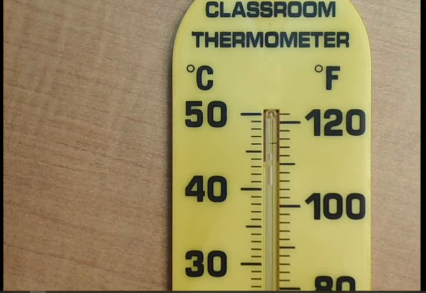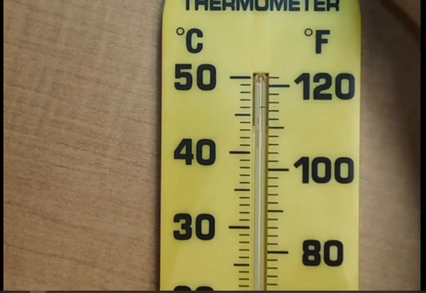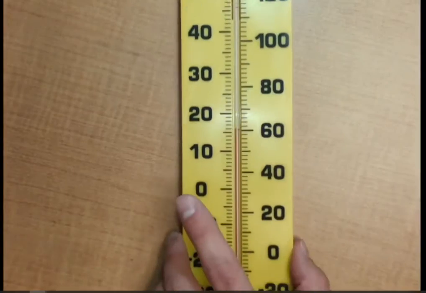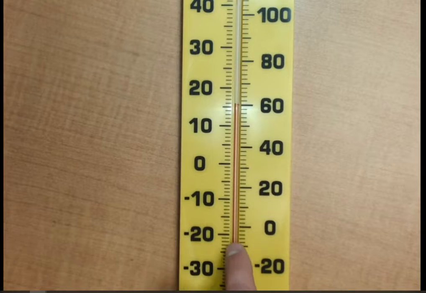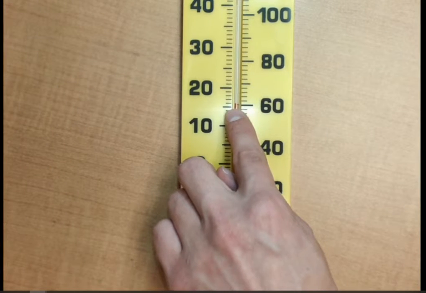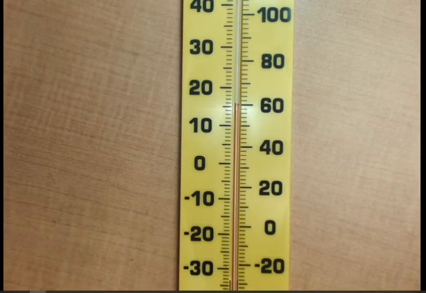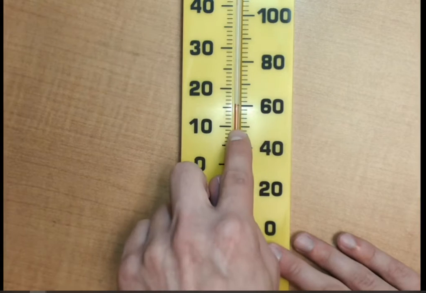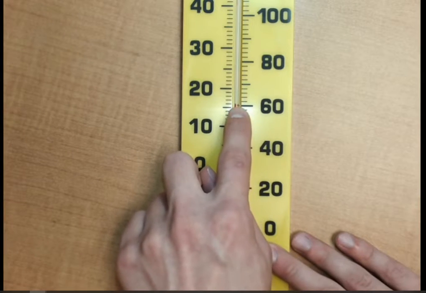So, how do we read this thermometer? Well, you see that there is this red line down the middle. And wherever this red line goes up to is the degrees that we're at. So you see how this red line goes all the way up to about right here.